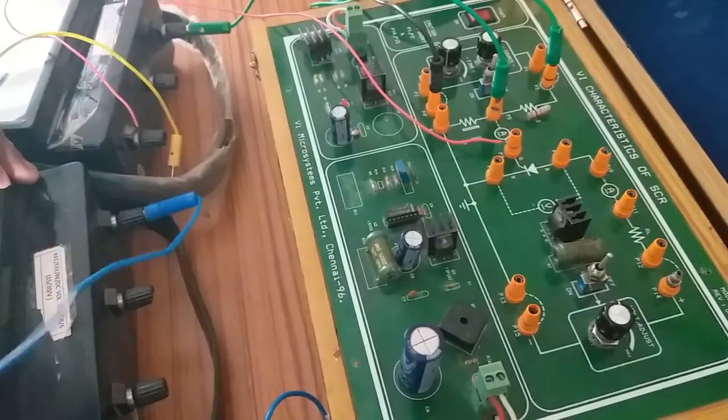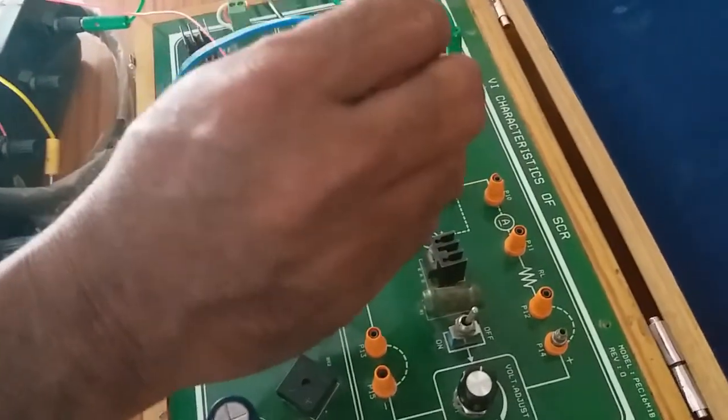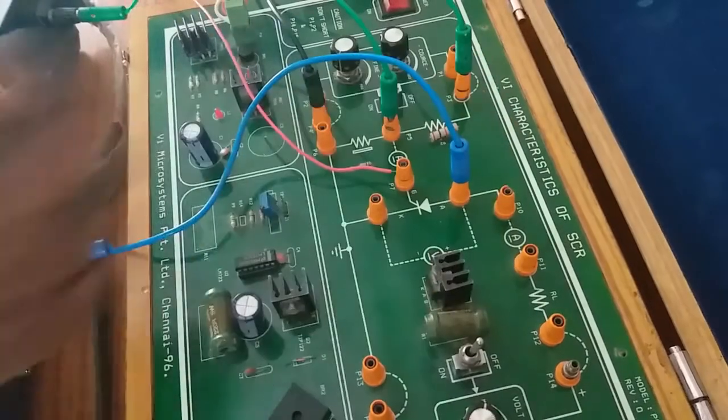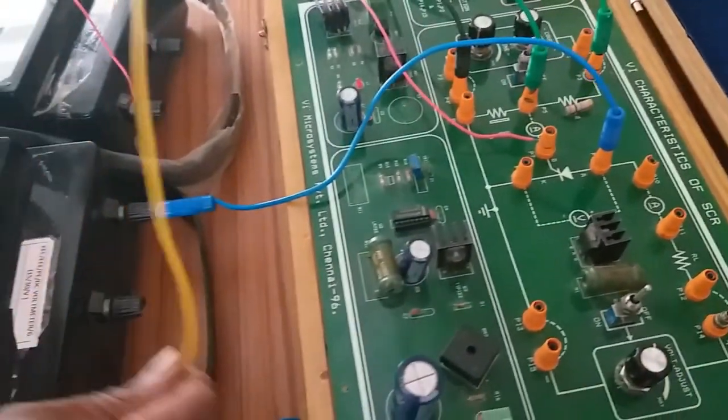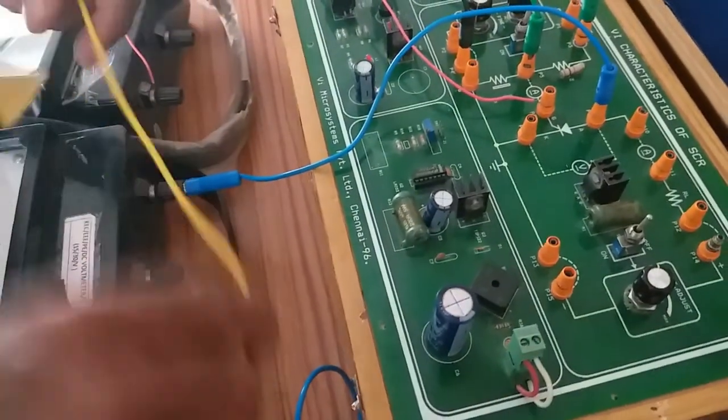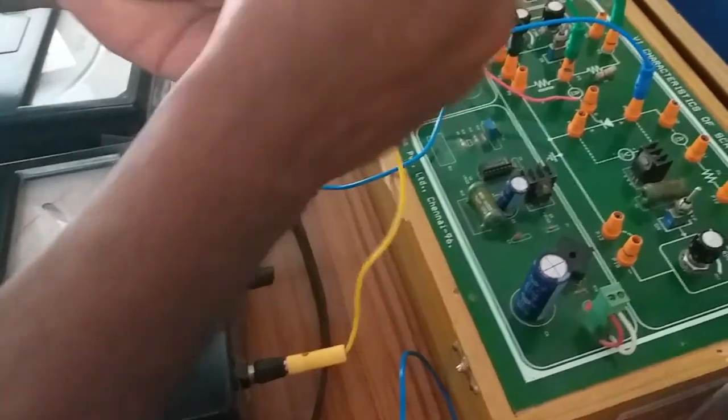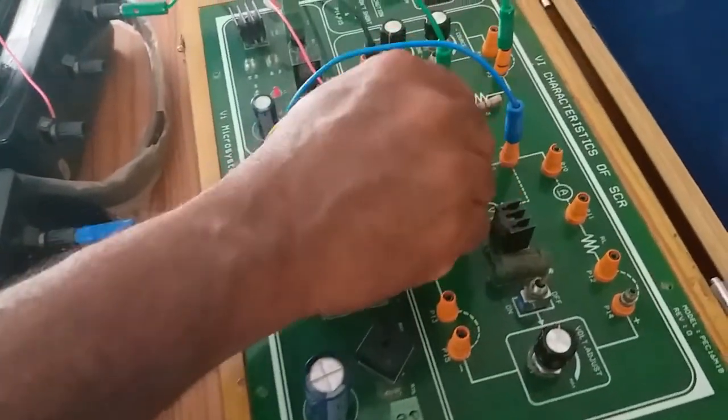Then in order to measure voltage drop across SCR, we have to connect a voltmeter of 0 to 30 volt range.